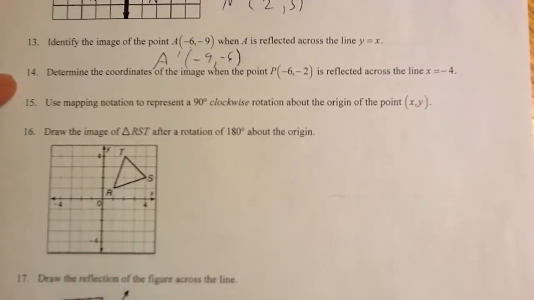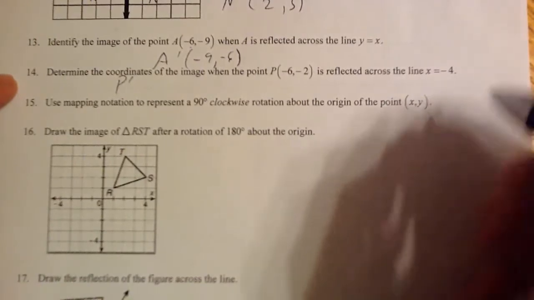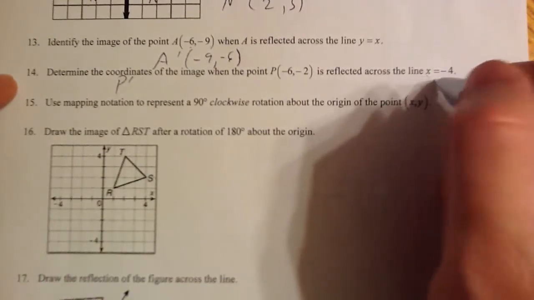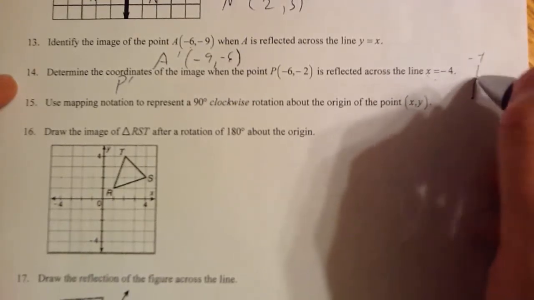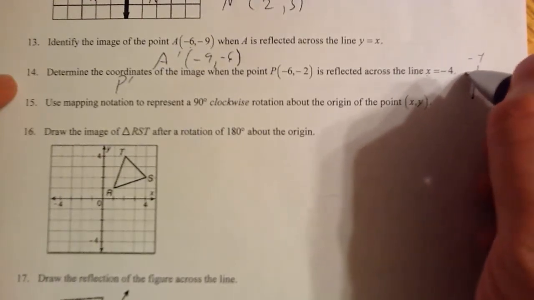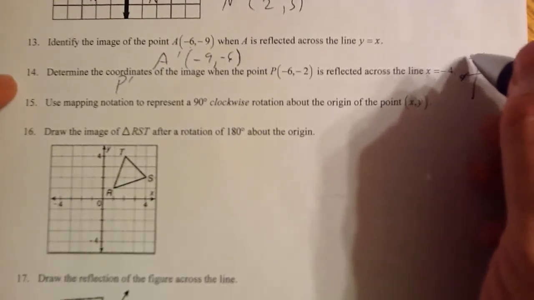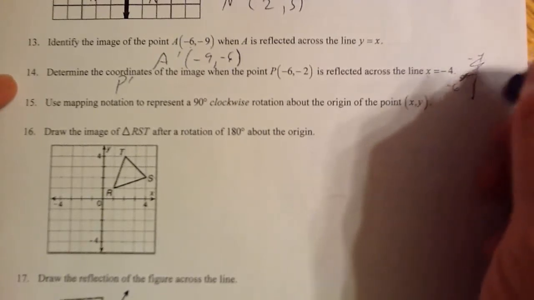Determine the coordinates of the image of the point negative 6, negative 2 reflected across the line x equals negative 4. Alright, so my new P, if it's reflected across x equals negative 4, just a little hint here. When you have horizontal or vertical lines, they're actually really easy. In this case, it's a vertical line at negative 4. The original point is at negative 6, negative 2, so it's going to go across to 2 more units past negative 4.